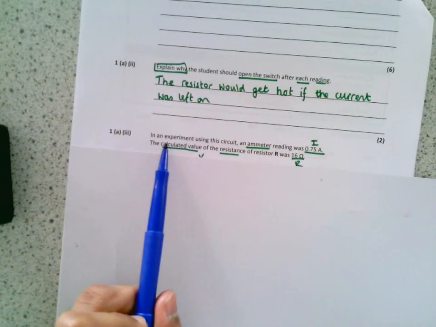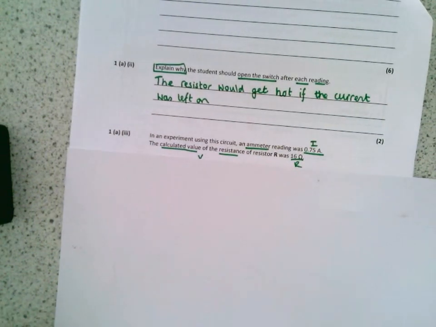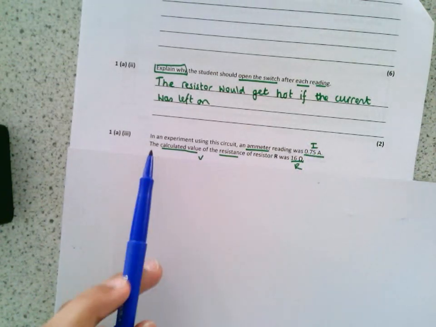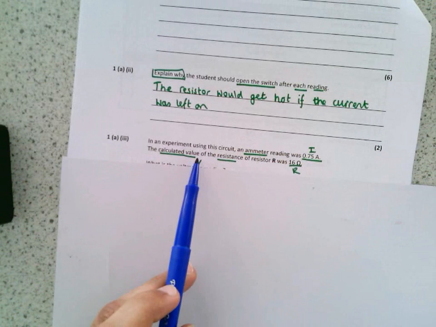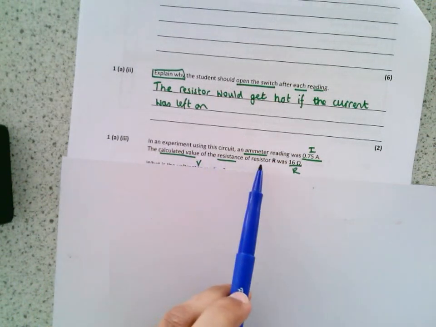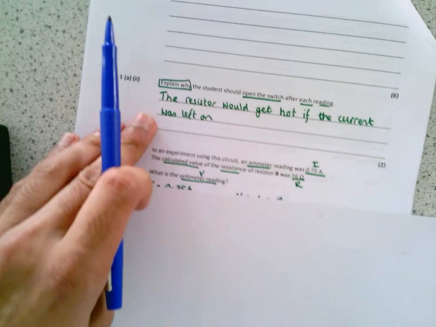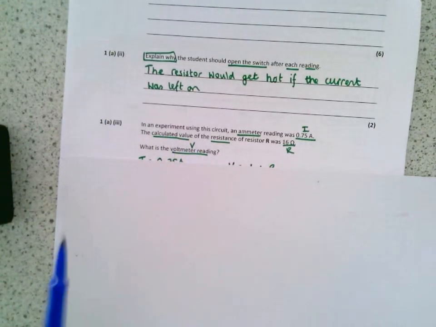1a part 3. In an experiment using this circuit, an ammeter reading was 0.75 amps, and I've labelled that I. The calculated value of the resistance of resistor R was 16 ohms. Label that R. What is the voltmeter V reading?